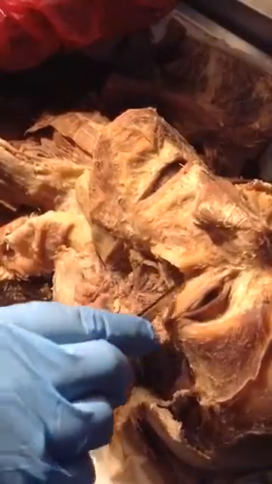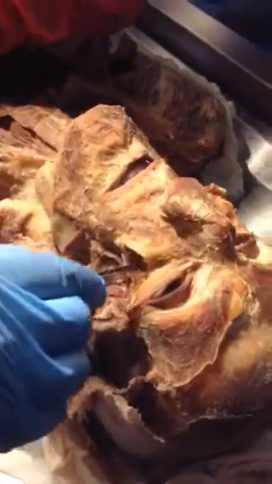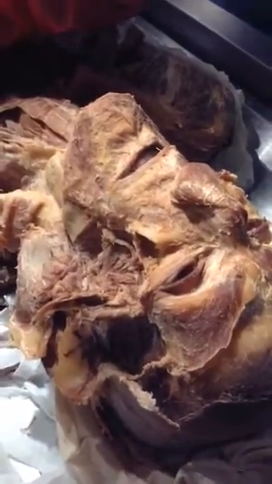And the other cool thing you can see, based on where they made the cut, is you can see right down into that maxillary sinus right there.